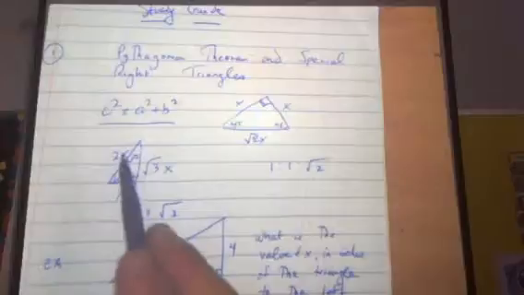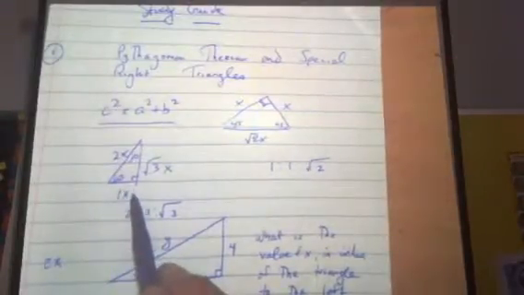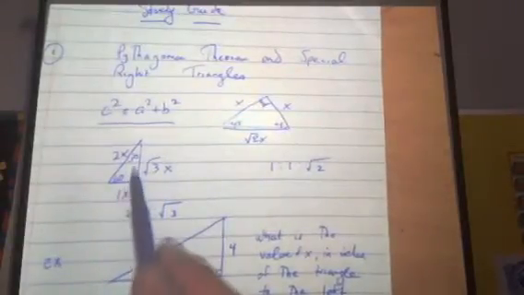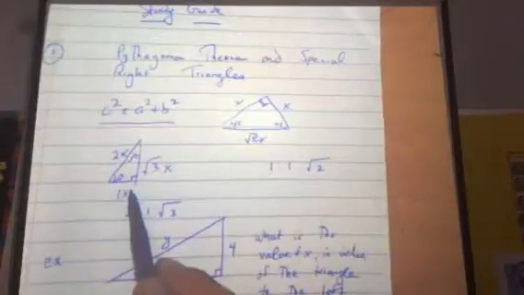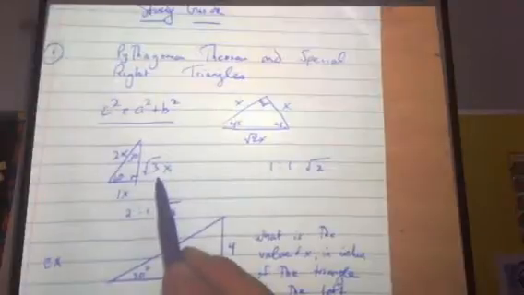Over here, the 60, 30, 90 degree right triangle, we have a ratio where the hypotenuse is going to be twice the shorter side. And how do we know which is the shorter side? It's the one opposite the 30 degree angle. So that's the tricky thing here, is knowing that the shorter side is opposite the 30 degree angle, and that then once you know that, the longer side, which is the one opposite the 60 degree angle, is root 3 times x. So if x were 2, this would be 2 down here, that would be 2 root 3, and this would be 4, and so on and so forth.